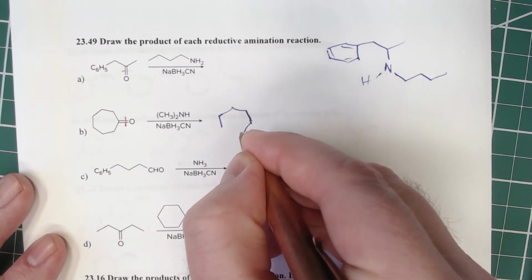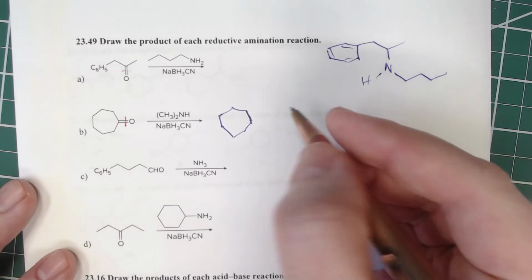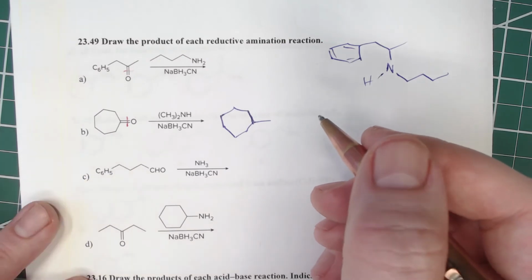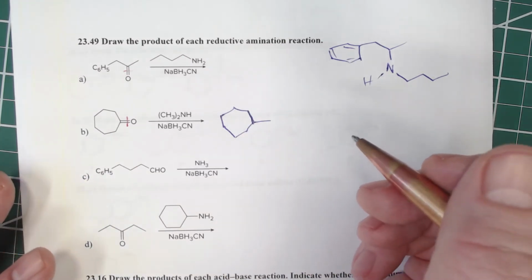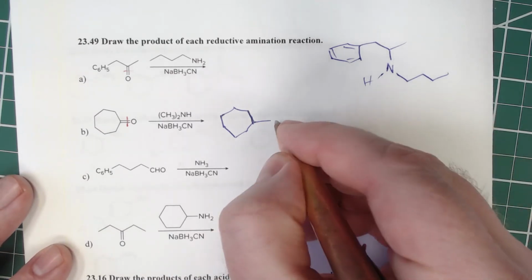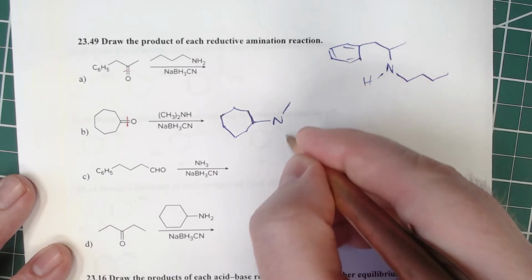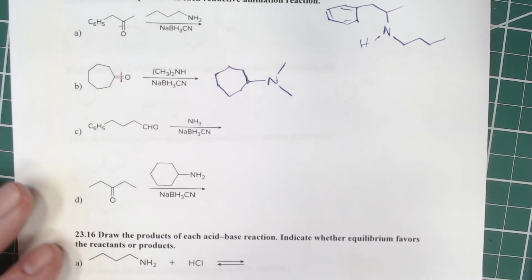There's something about drawing 7-membered rings that mine always come out ugly. So just trust me, there are 7 rings on there. You can probably do it better if you have a template or, I don't know, just practice. So we'll have nitrogen attached there, and we'll have 2 methyl groups. I'll put 2 methyl groups on there, and that would be our product of that reaction.